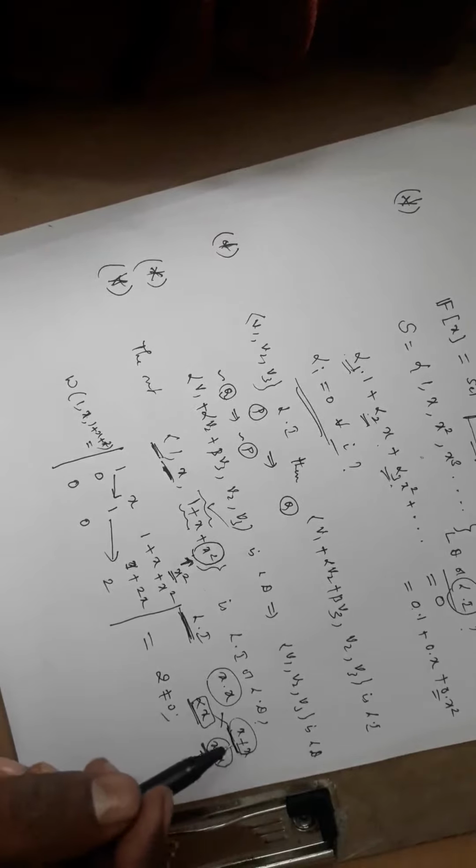You cannot multiply x into x. That is not defined in the definition of the vector space, because external composition is this, internal composition is this. V1 plus V2 is defined. V1 into V2 is not defined. Idea is clear? And this is the standard theorem which we studied at undergraduate level.